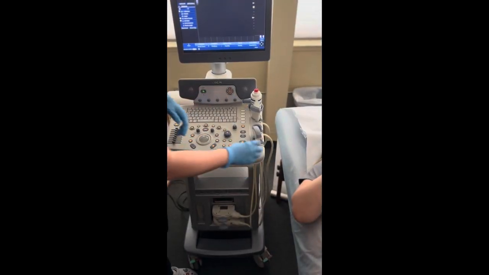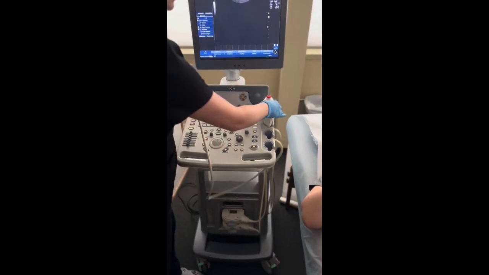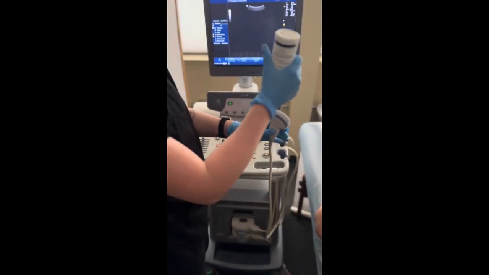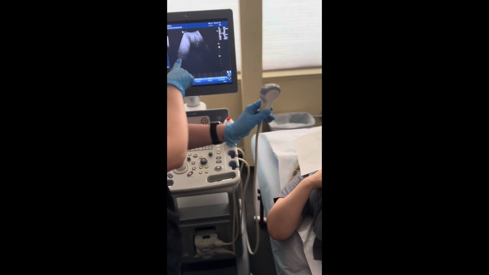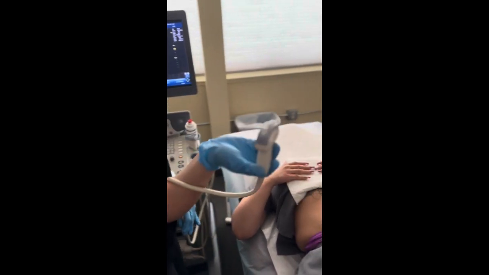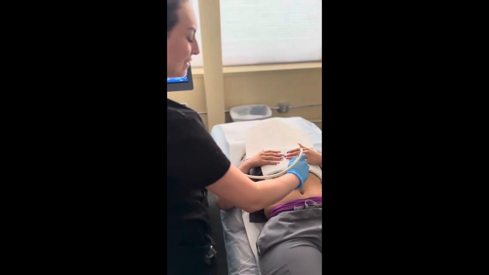After putting on our gloves, we're going to grab our curvilinear probe and our gel. We're going to apply our gel to our probe. Of course, our notch is always going to face the screen. We're going to warn our patient about potentially cold gel, and then we go ahead and apply it.